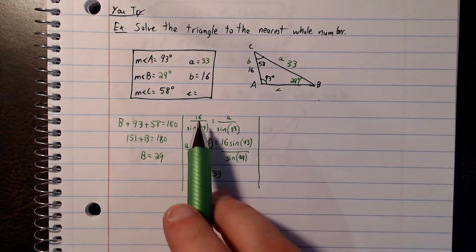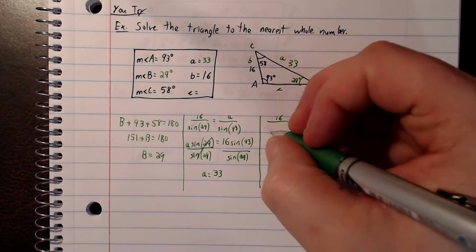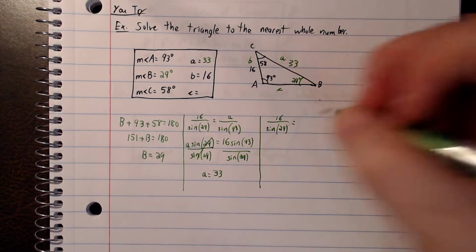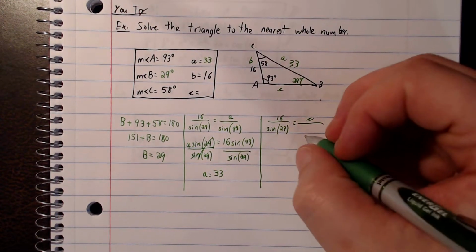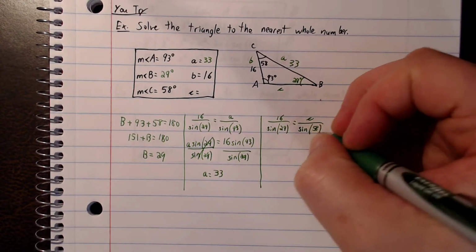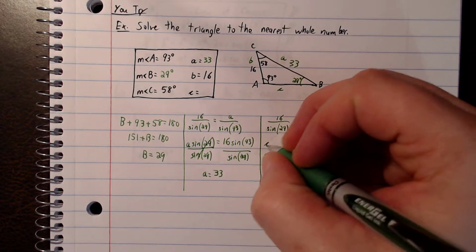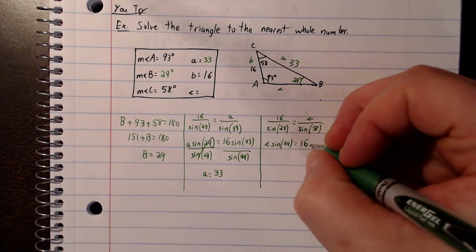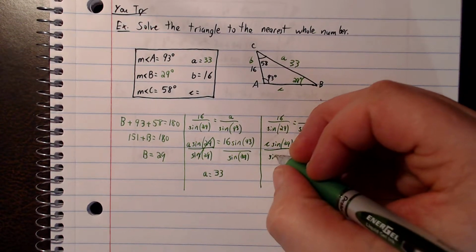Going to keep working with B here. You don't have to technically, but again, it's a shortcut on the calculator. I'm trying to find side C. We know angle 58 degrees. Okay, cross multiply. So we got C sine of 29. Divide.